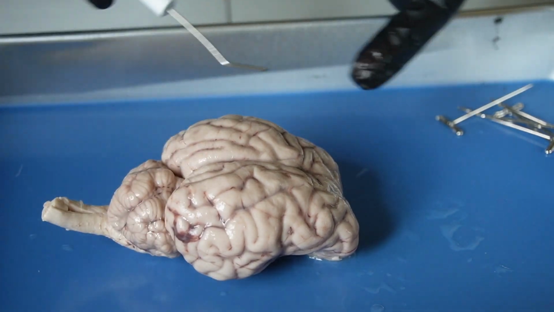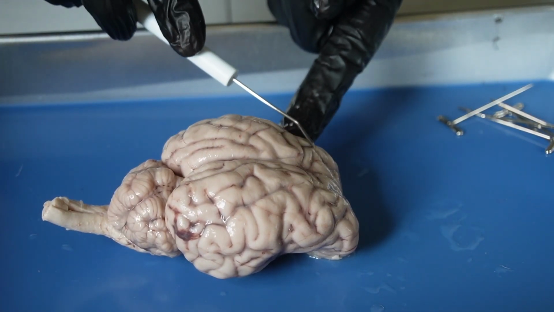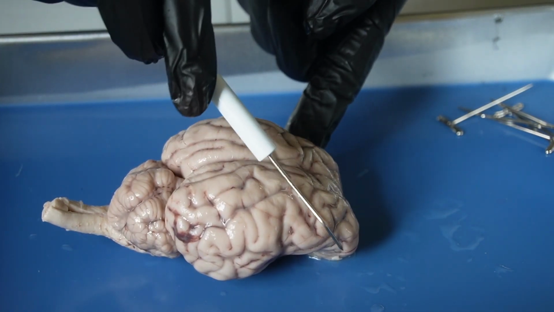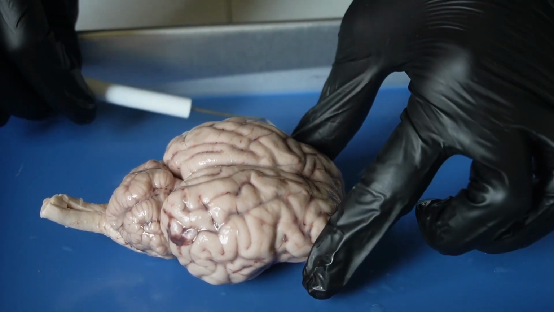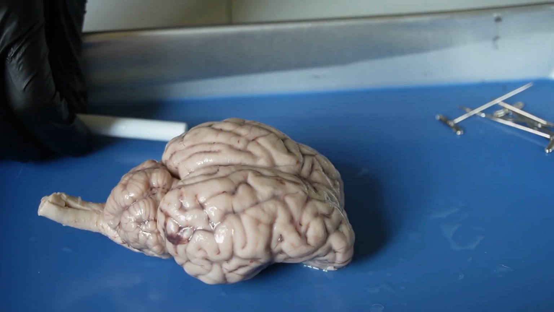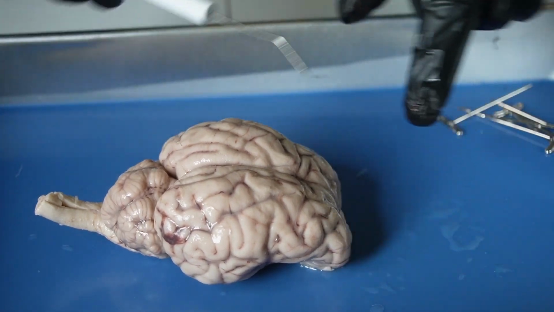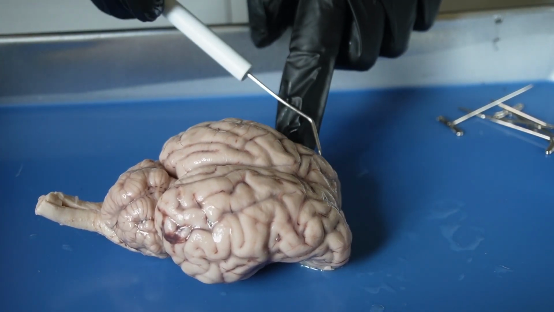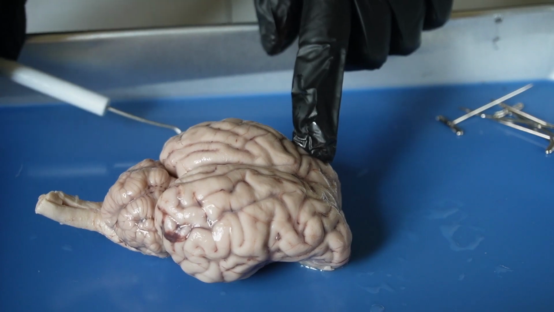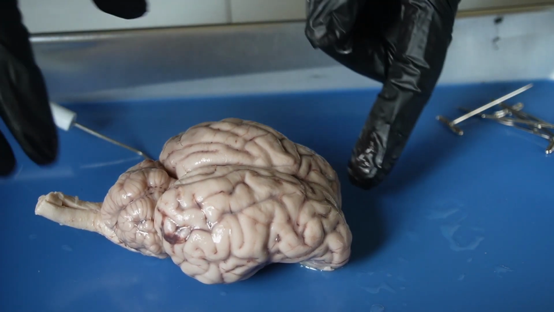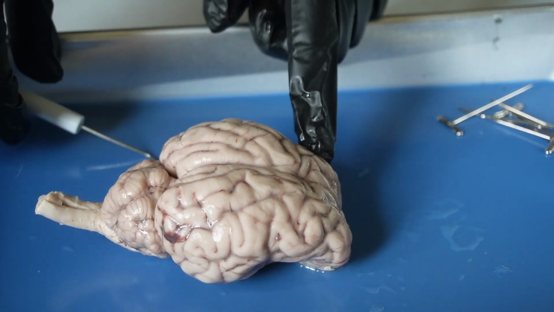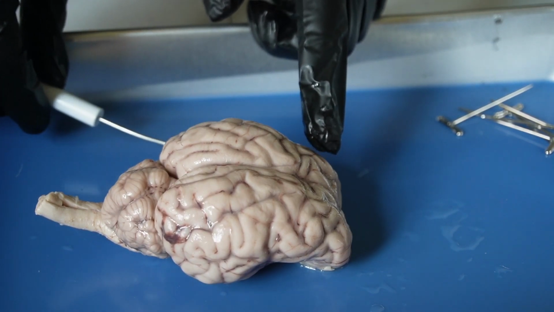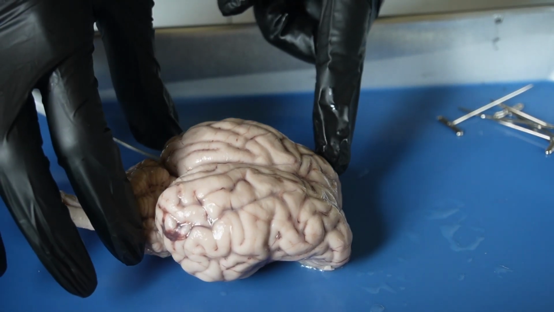So now I'm going to get into the different lobes of the brain. We have the frontal lobe, which is obviously in the front part of the brain here. The frontal lobe facilitates higher cognitive functioning, so that has to do with decision making, problem solving, as well as voluntary behavior, so behavior that we can control.